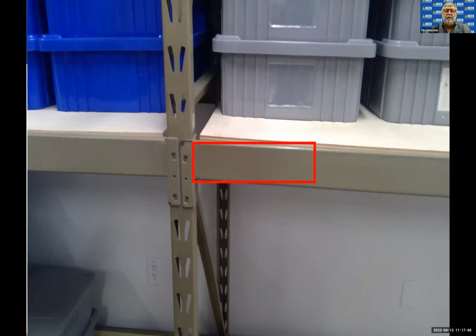The other slide that we're going to move to is one that really gets missed a lot, and that is ratings on a racking system. How much weight do we put on that? And is that racking secured? But most important, can I put 1,000 pounds on that rack? Can I put 2,000 pounds on the rack?